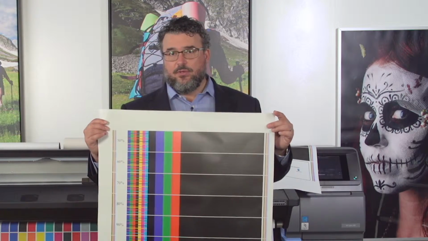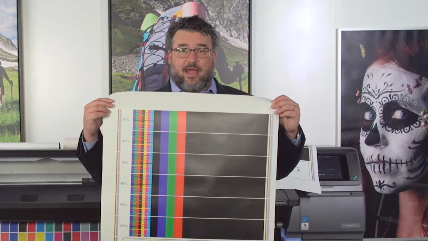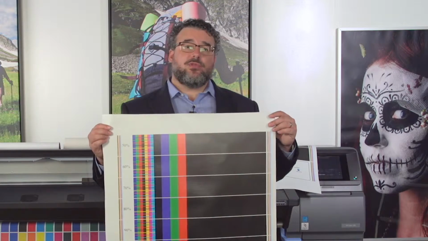set for 12. If you disagree with that, there are some ways to determine whether you think you need more or less optimizer. A canvas that might have a very irregular surface or a real dimpled surface might benefit from a little more optimizer. And there's a way I'll show you in a second how to check for that. So this chart was printed at the regular settings with the normal optimizer.